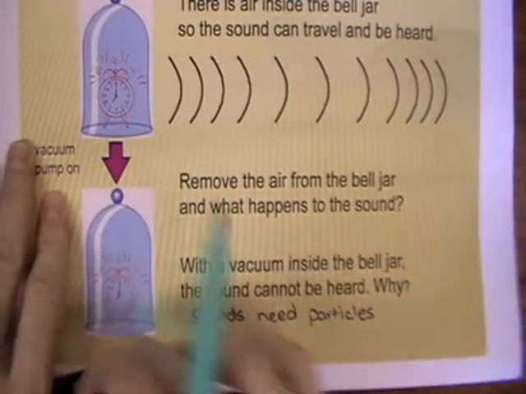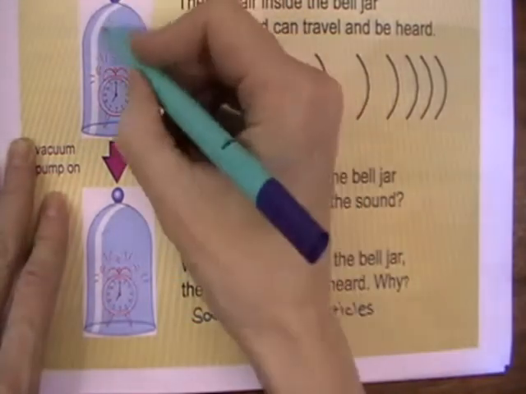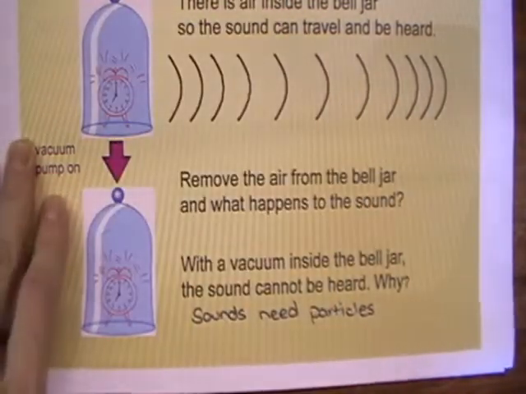But when we just remove the air inside the jar, you can't hear the sound if it's just hanging there. And the one that we had was just hanging inside.